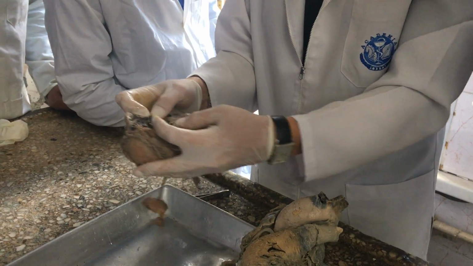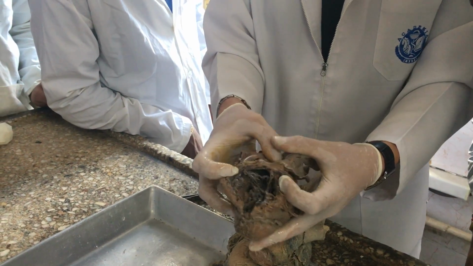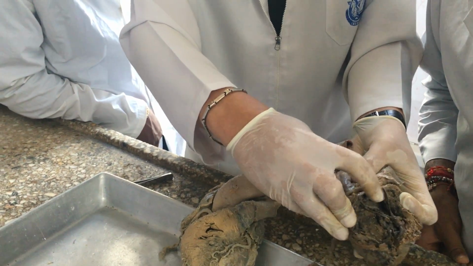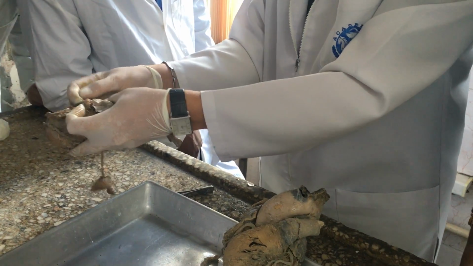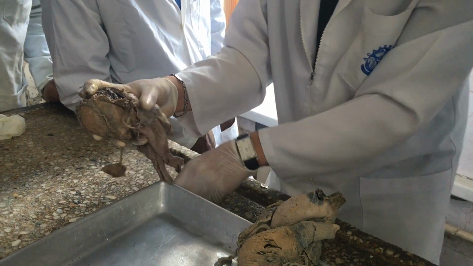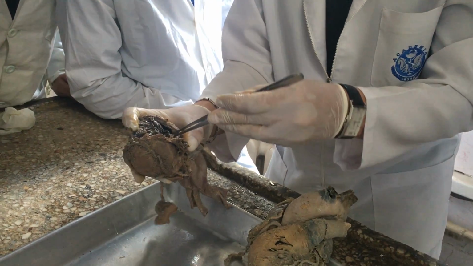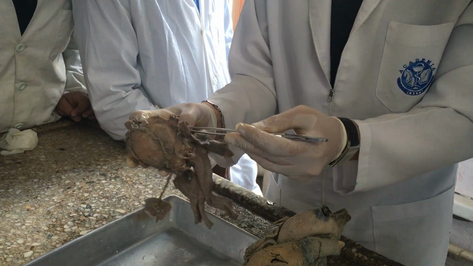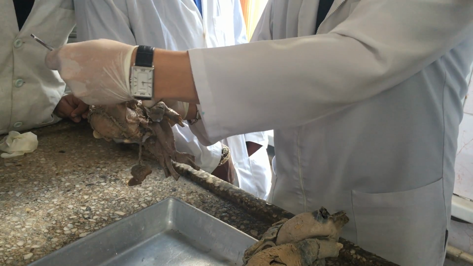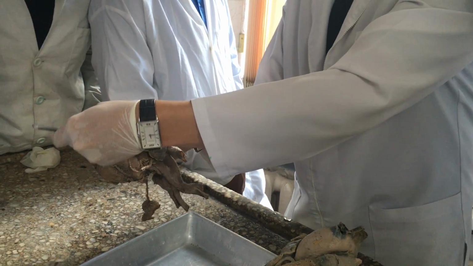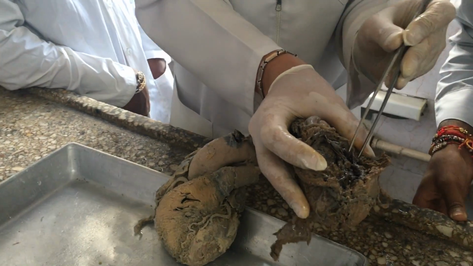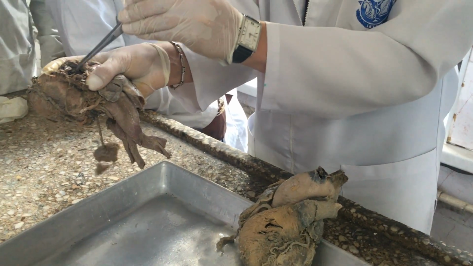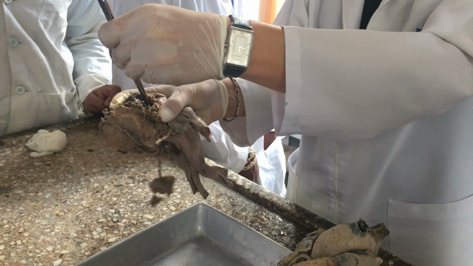Look, you can see it now directly before your eyes, the right or tricuspidal valve. It consists of three cusps. Which cusps can be distinguished? Look, guys: anterior, posterior, and this one septal. Cuspis anterior, cuspis posterior, cuspis septalis.